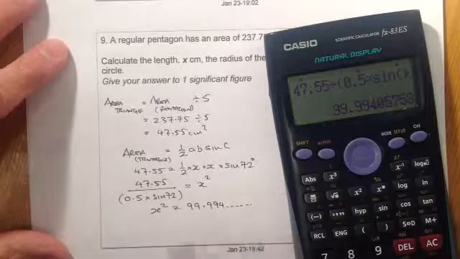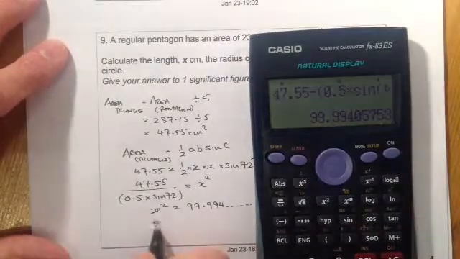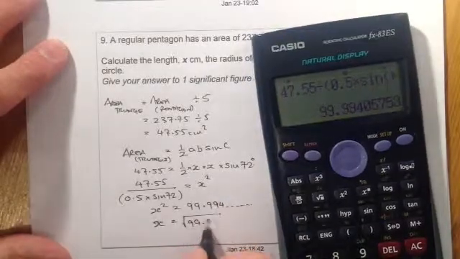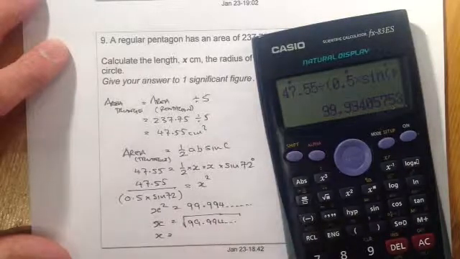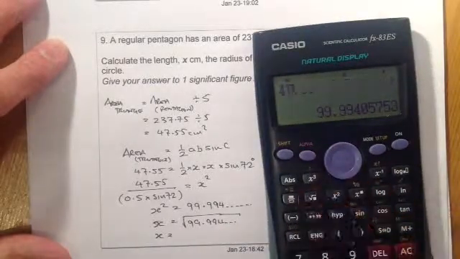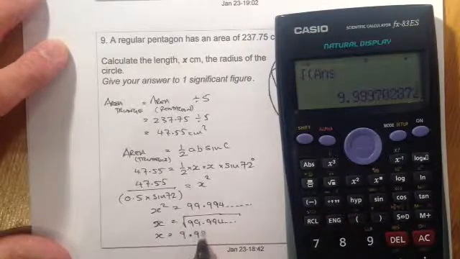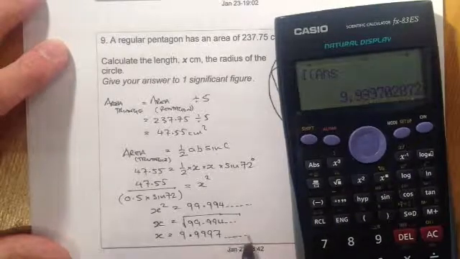And what I'll do is take the square root of that. I'm going to leave that answer in my calculator, and all I'm going to do is square root the number above, 99.994 and so on. So x is going to be equal to the square root of that answer, which gives me 9.9997 and so on.